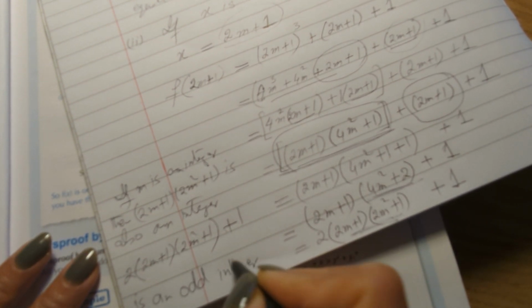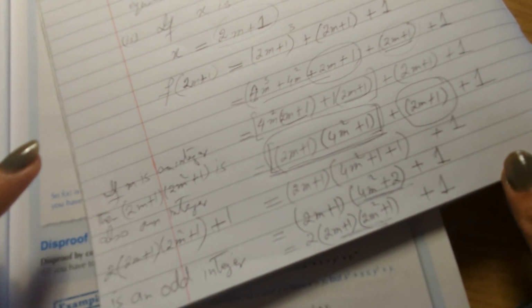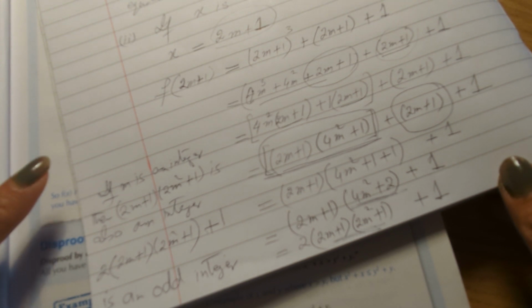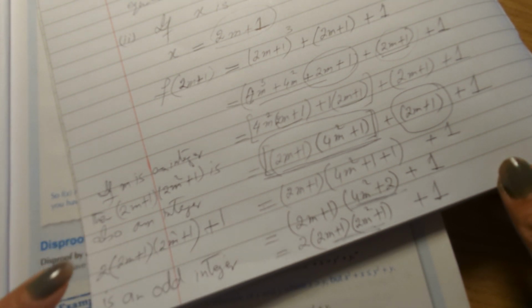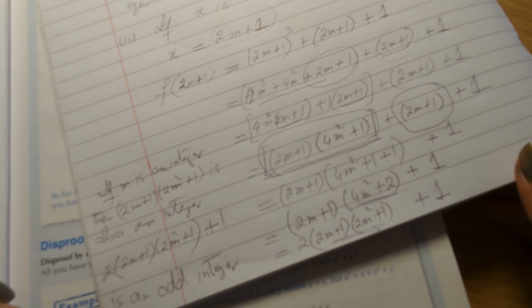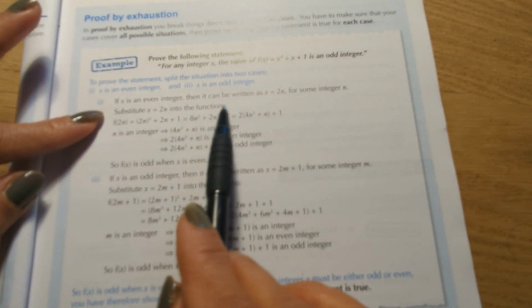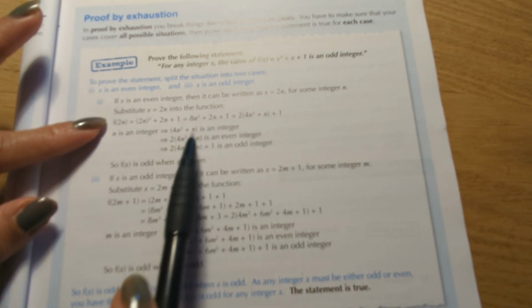So in this way we have proved that if n is an odd integer, our answer is an odd integer, right? So this is the way we proved it. And if x is an even integer, then it can be written for some integer, substituting x equal to n into the function.